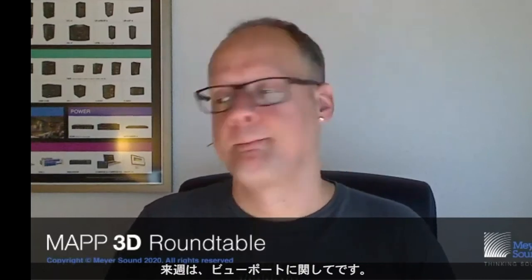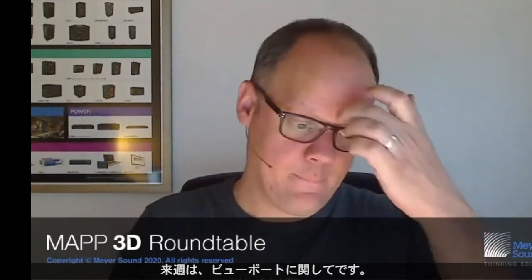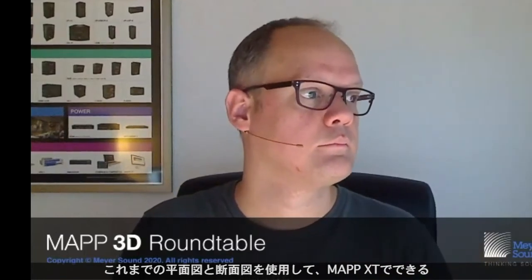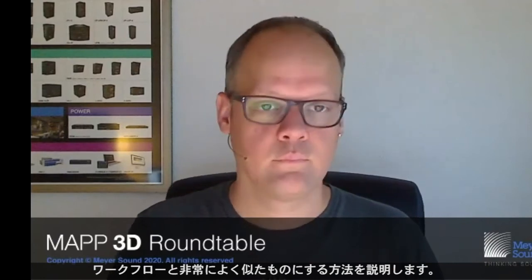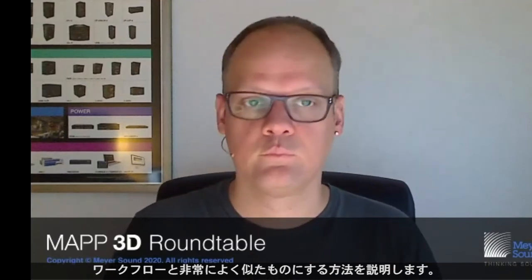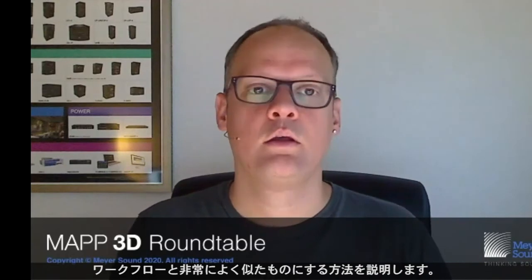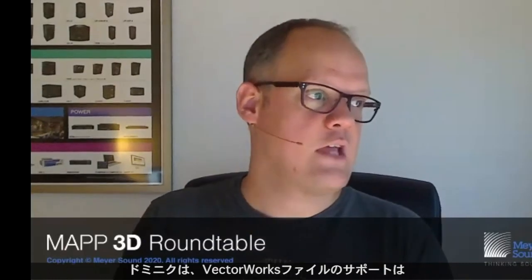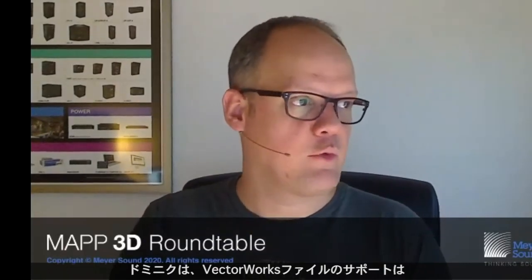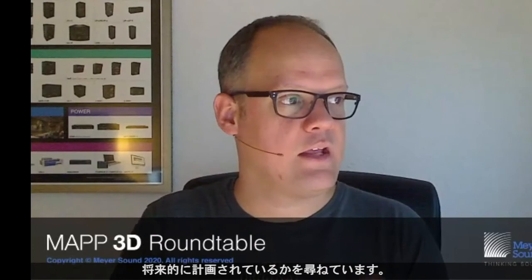And next week, in terms of viewports, we'll show you, using a plain old top view and a section view like you can in MAPP XT, some ways to deal with your workflow to make that feel very similar. That's a good point, Josh, which is that MAPP 3D captures the functionality of MAPP 2D, not the other way around. Dominic is asking, is support for Vectorworks files planned in the future?